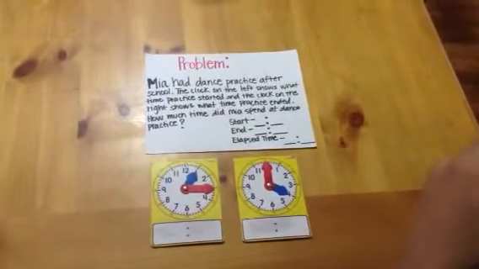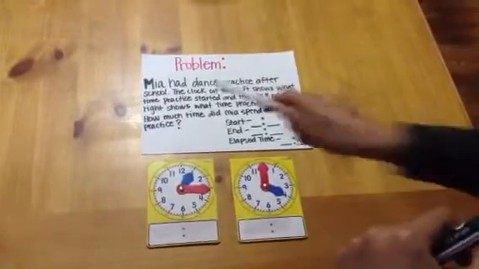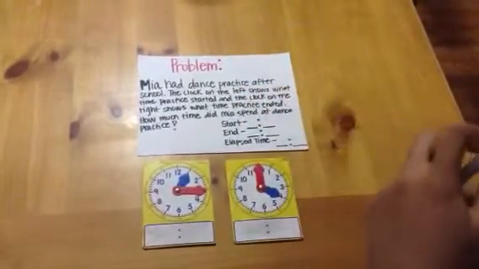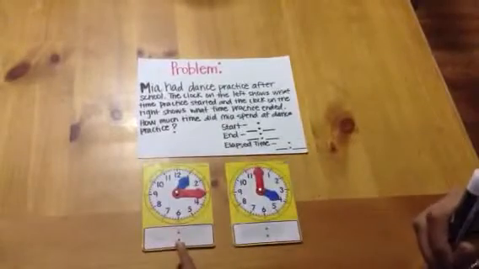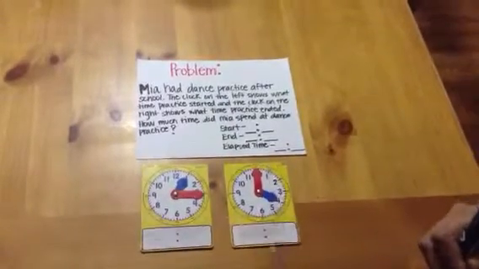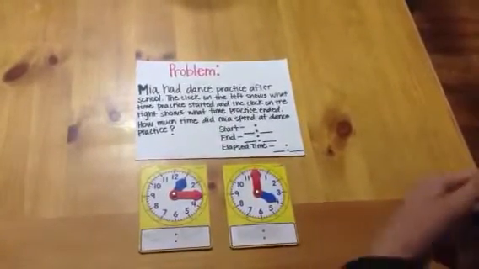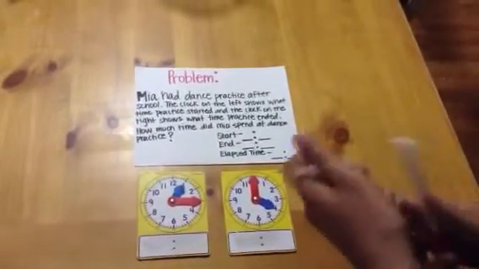Okay, second graders, so let's go ahead and read our problem. It says, Mia had dance practice after school. The clock on the left shows what time practice started, and the clock on the right shows what time practice ended. How much time did Mia spend at dance practice?